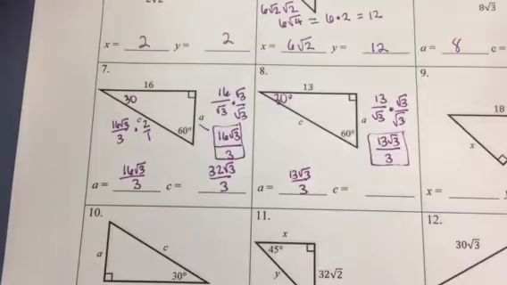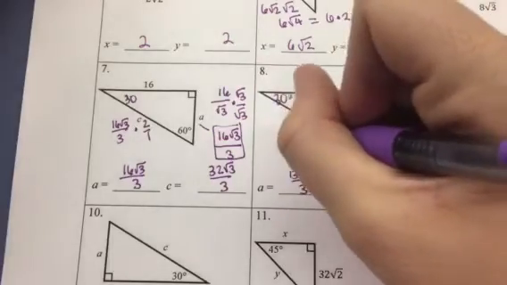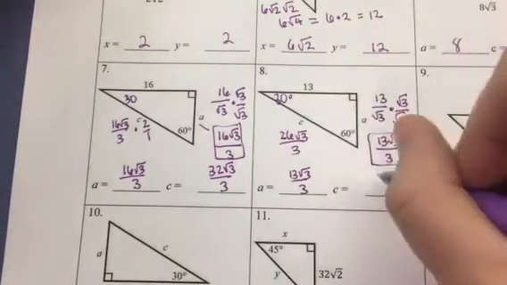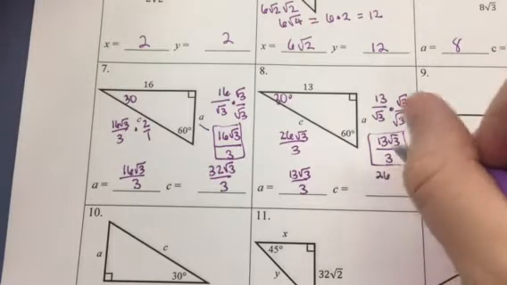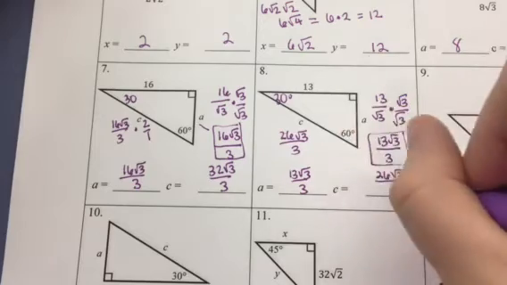Double it to get the hypotenuse. So again, just like in number 7, effectively just that 13 is going to double. So we'll get 26 root 3 over 3. Because when you multiply, you're doubling the top, and 13 root 3 is bound with multiplication, so you only double one number.